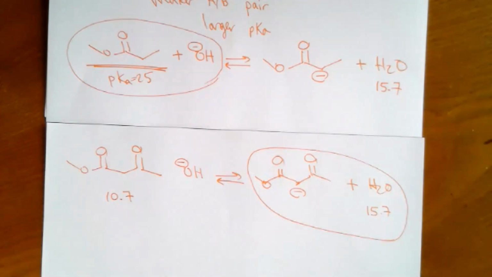But remember, equilibrium is defined as the point when the rate of the forward reaction is equal to the rate of the reverse reaction. By definition, equilibrium means you have to have some of the reactants present and some of the products present. But this one will have mostly reactants, a little bit of product. This one will have mostly product with a little bit of reactant.